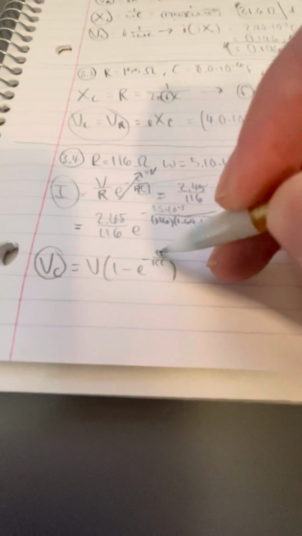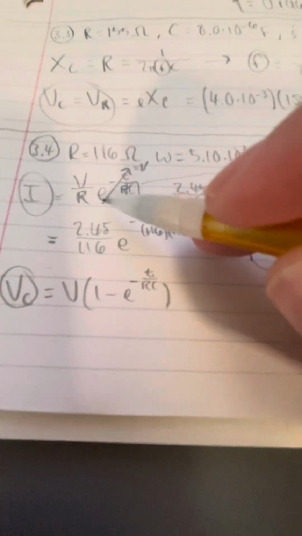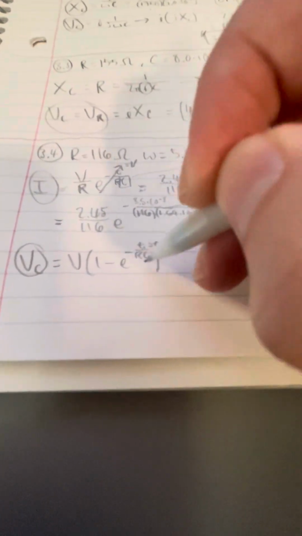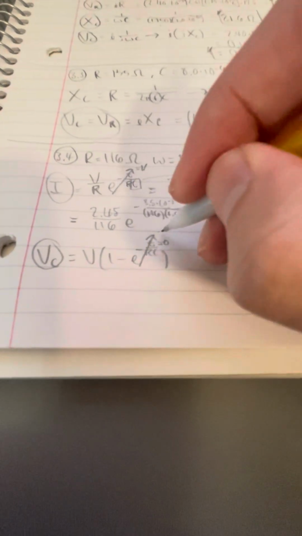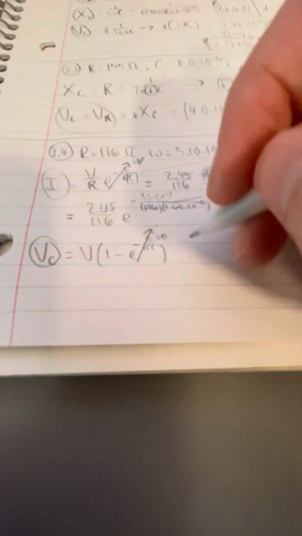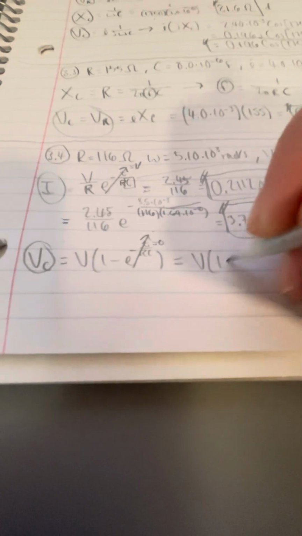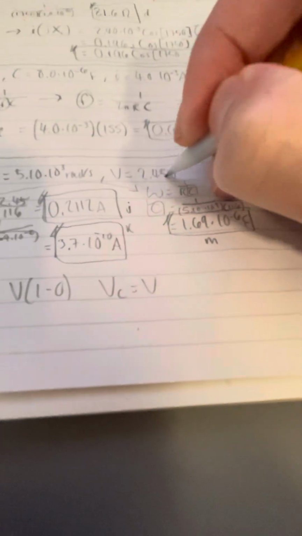So again, we're going to plug in t equals 0 here, and we could go and plug in all this again, but as we observed up here, time equals 0 there, so it's 0 divided by something, that'll give us e to the power of 0, which will again equal 1. So we got V times 1 minus 0, and essentially that's saying VC is actually equal to V, since it says at the very beginning it's at its maximum.